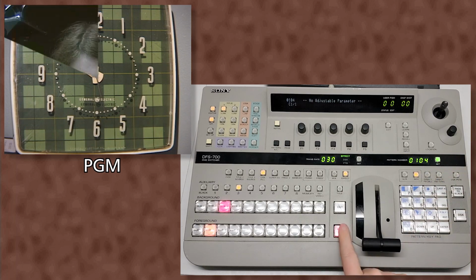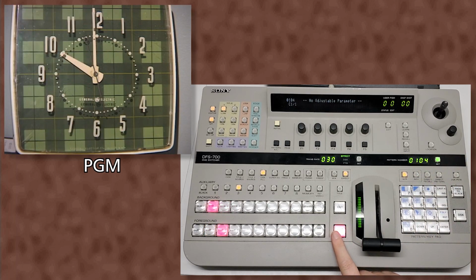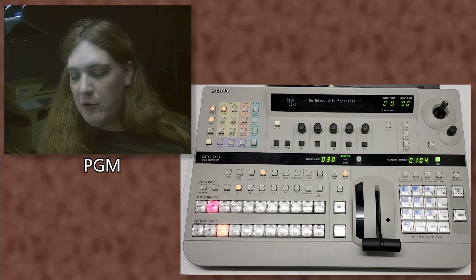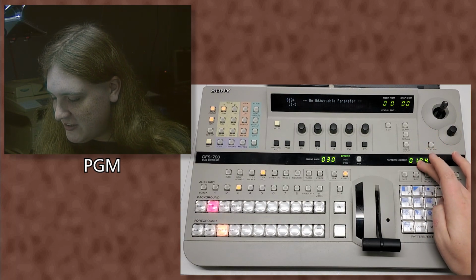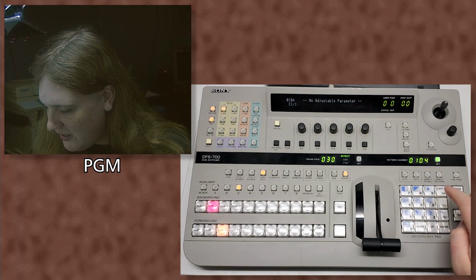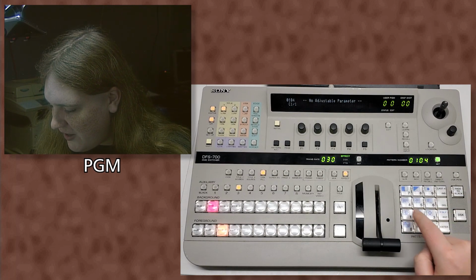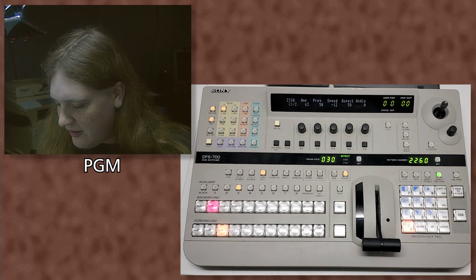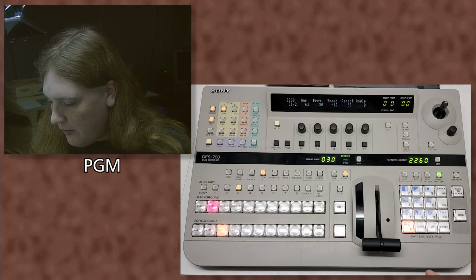And I can reverse it, goes counterclockwise, or I can go normal reverse mode, or it goes back and forth. Now, for the normal effects, to get the effects assigned to the keys here, I hit direct pattern, and then I punch in the effect I want, and there you go.